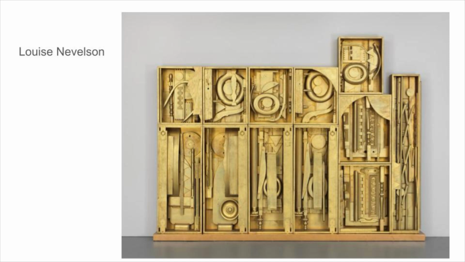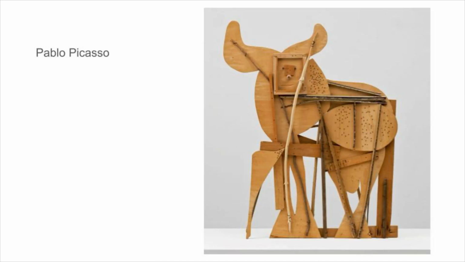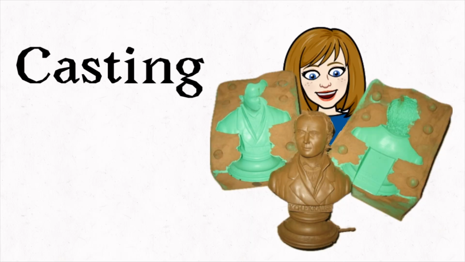She would use wood that she gathered and other discarded objects. She'd put them all together in these little boxes, and she'd stack them together and paint them in a solid color. Picasso also used this technique. This sculpture is called The Bull. I think it's from about 1950, and it's just made out of wood and sticks.